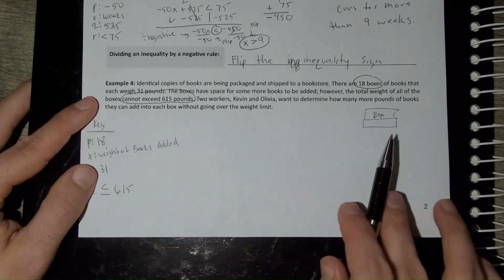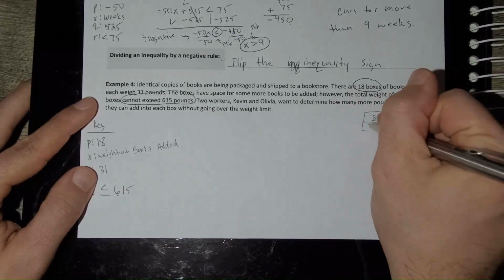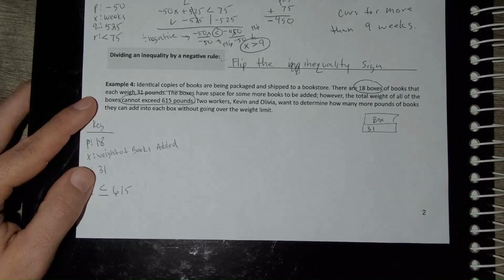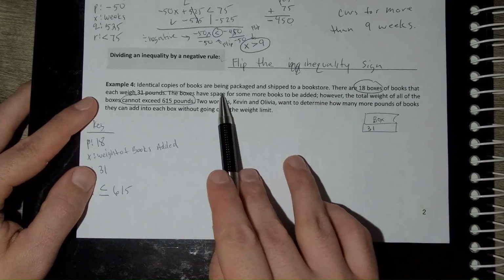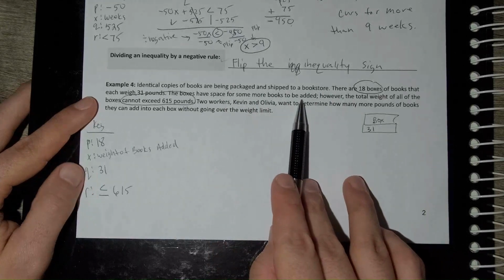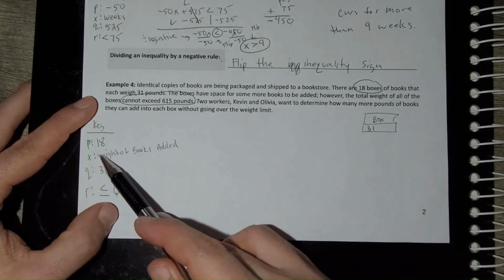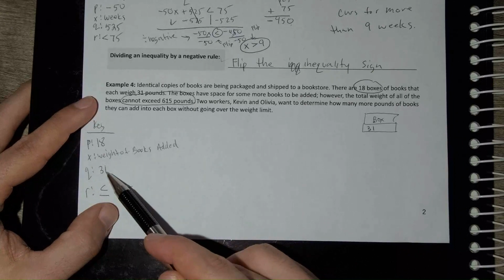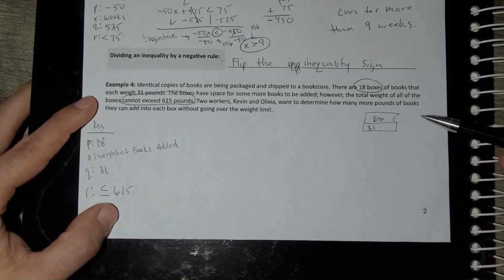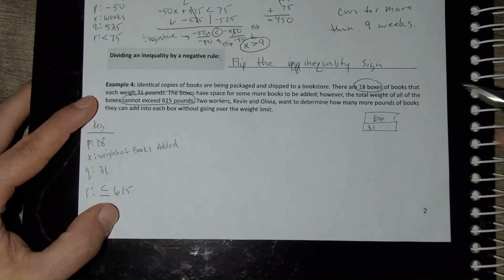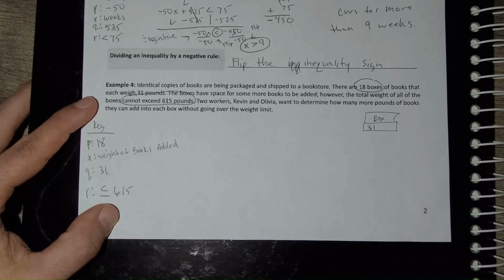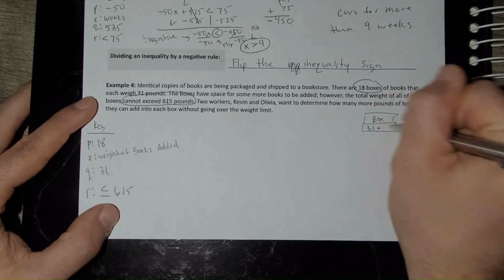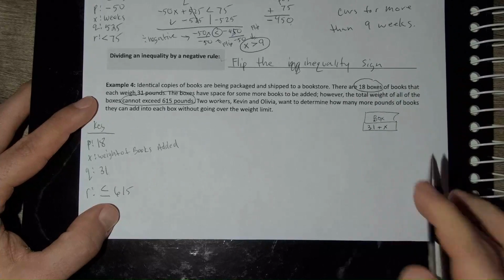And so if I have this box here right now, there's 31 pounds in each box. Now, what we want to do is add some more books. And so this is why we want to ask ourselves, is X and Q connected? In this case, they are. Why? Because I'm going to be placing books into this box that already weighs 31 pounds. Do I know how much weight I'm adding? The answer is no.